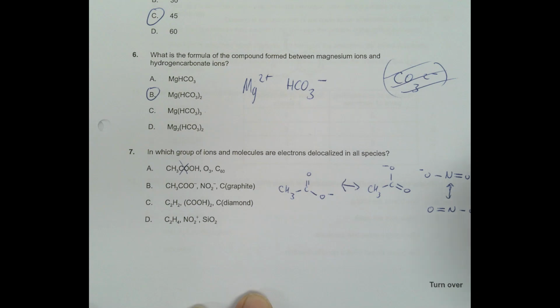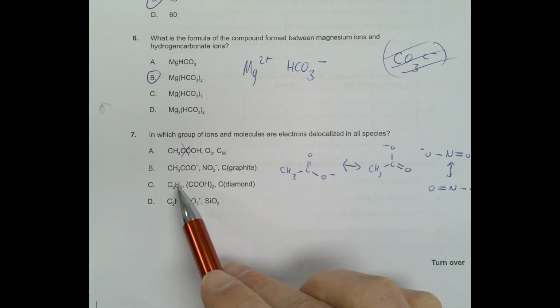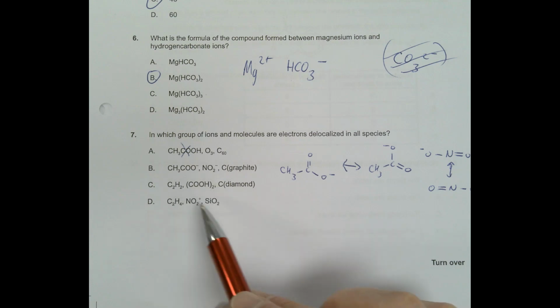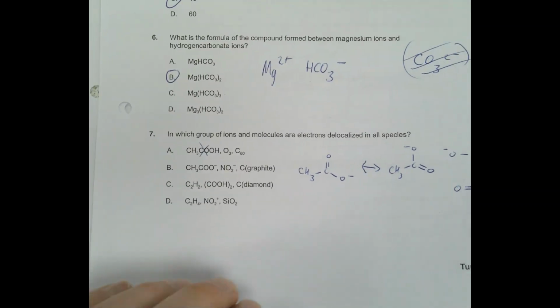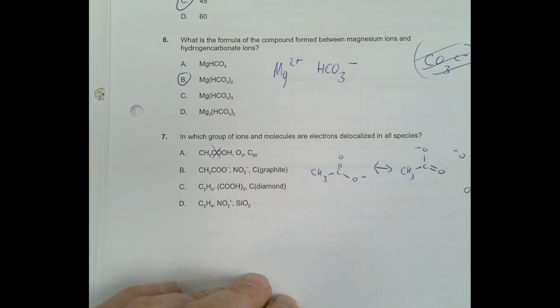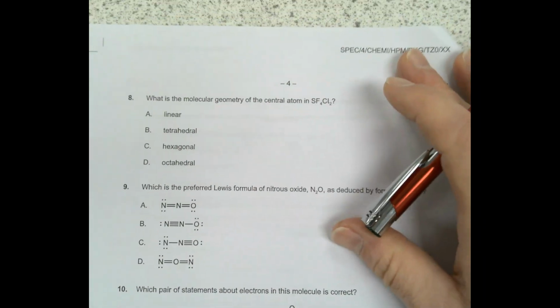So you can flip between those two. So these electrons in that system are delocalized. That's not true for some of these substances. So I'm going to move on. Make sure you draw those things and know the ones that you're familiar with that have resonance structures. I can go through that in a bit more detail if you need me to.